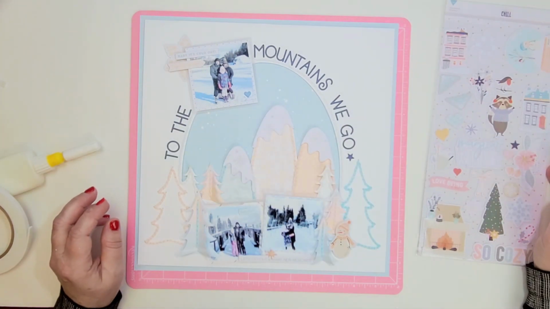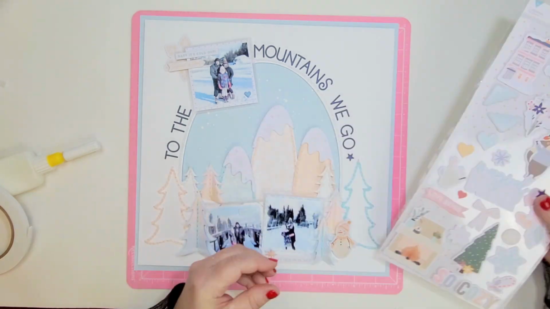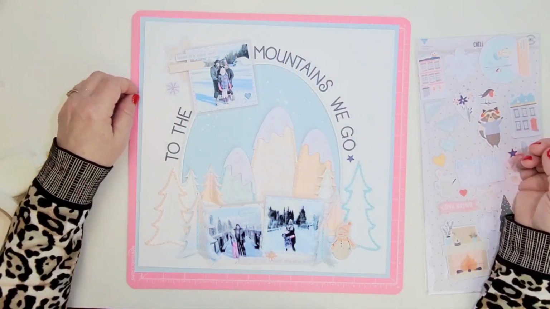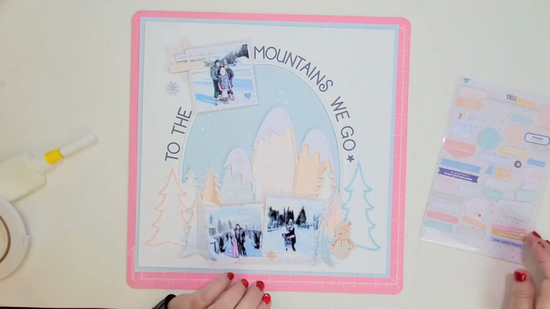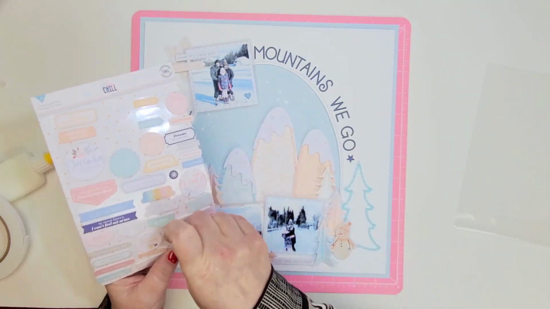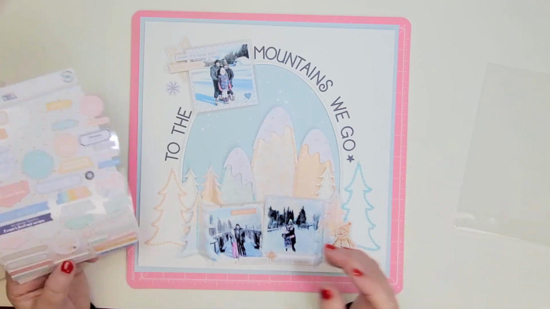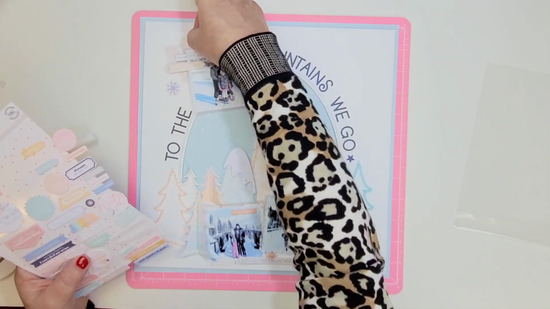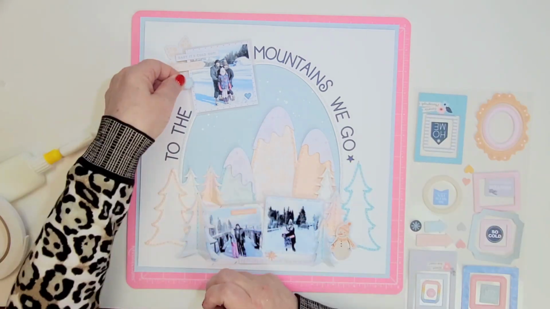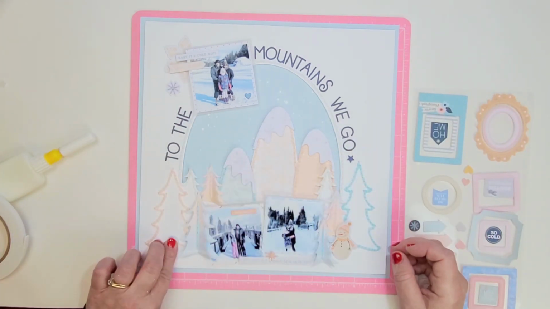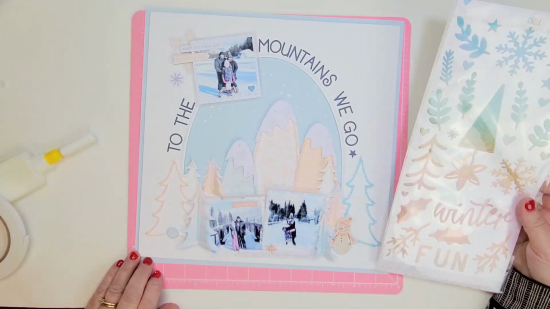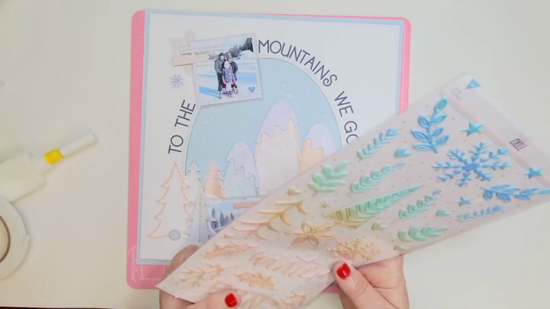I went through all the products. The links will be in the description box. I added a couple phrase stickers on the top photo. One says, "Baby, it's cold out," and "Together is best." And then another phrase sticker on the bottom left photo. It says, "It's so pretty, I believe." And then "Let's go out and make new memories" is from the cardstock mini stickers. And I just laid that across the bottom two photos.